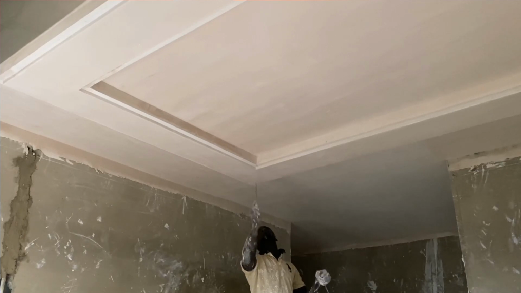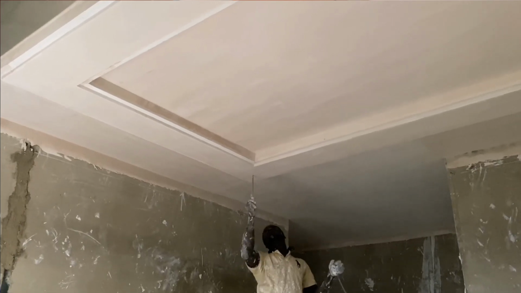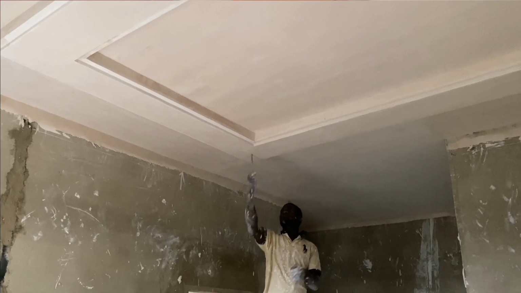And the design also allows us to put in these LED lights, which in a later stage we are going to show you when we are done.